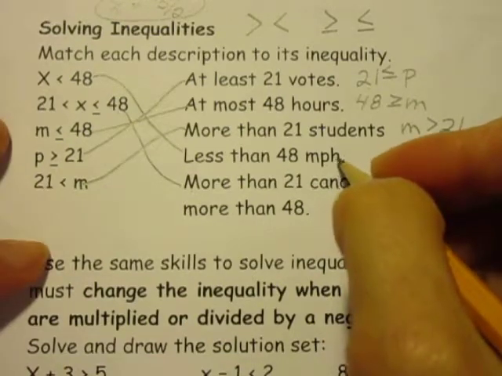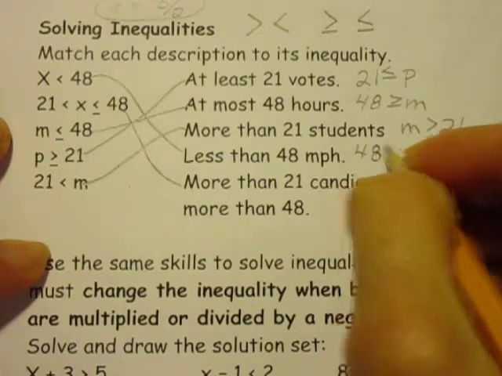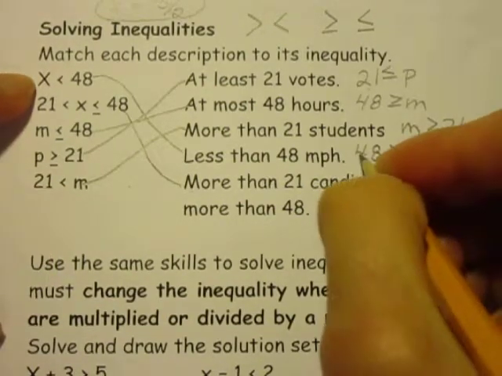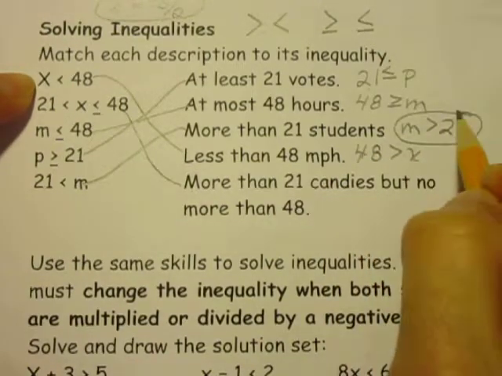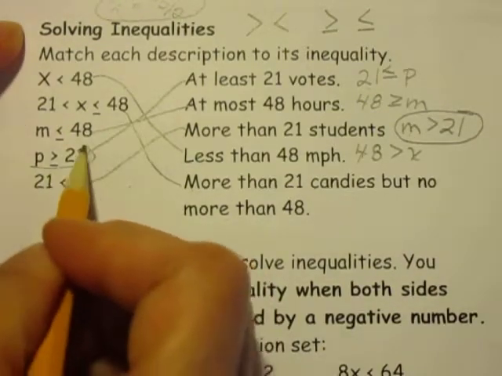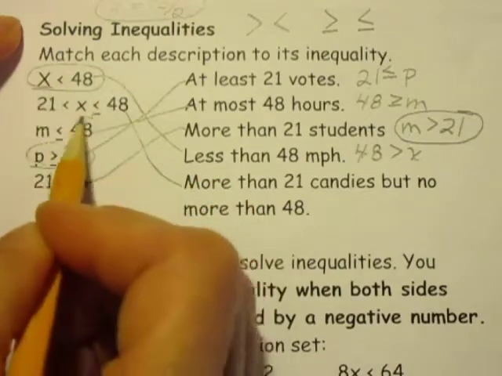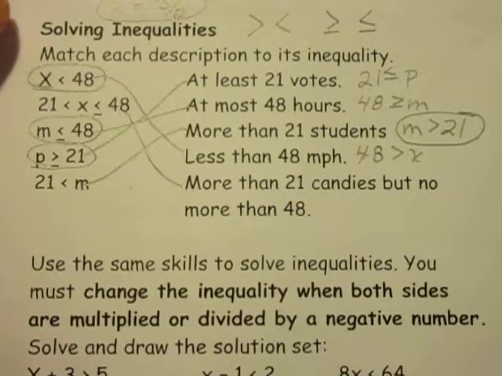Less than 48 students, or 48 miles per hour, could be written as 48 is greater than x. I'm just switching that around here. For the most part, I think it's easier to visualize your solution set when you have your variable first, like this, or this, or this, and this one as well. That's going to be a little easier to visualize your solution set, and when we start working some of our problems, I'll graph that so you can see it.